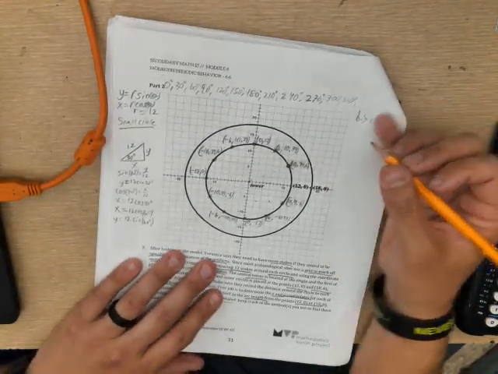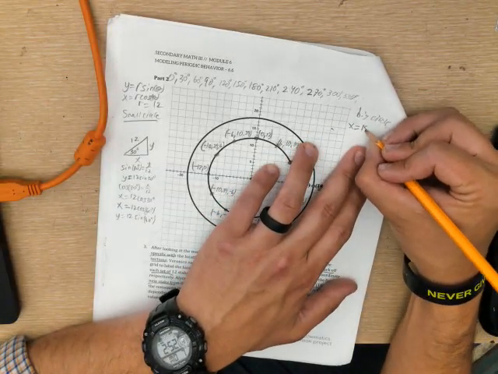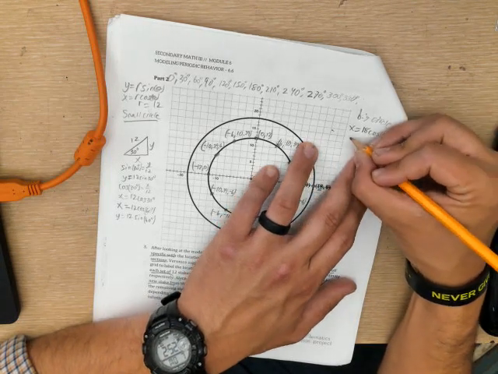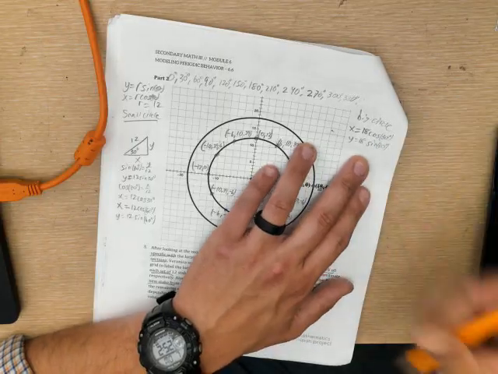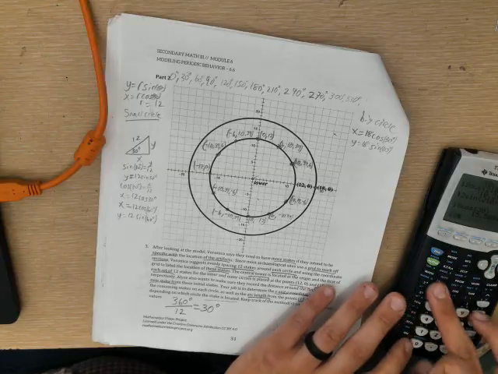It's the same, except x is going to be 18 cosine of 30. Y is going to be 18 sine of 30. 18 cosine of 30, 18 sine of 30.